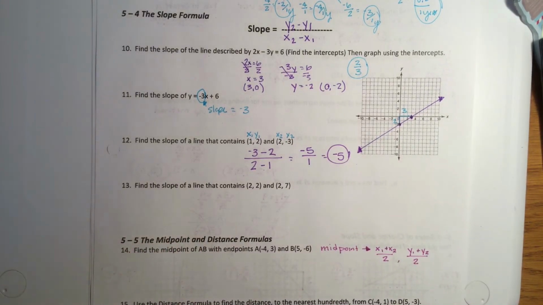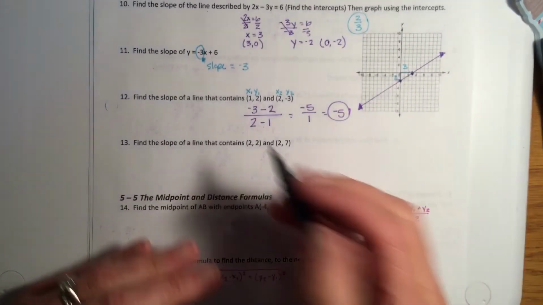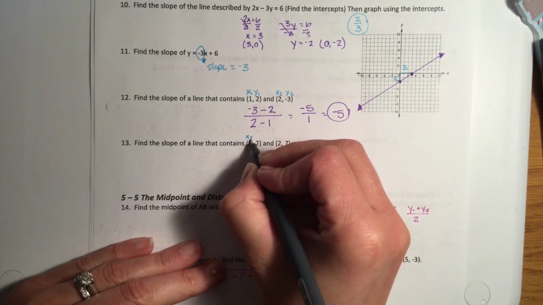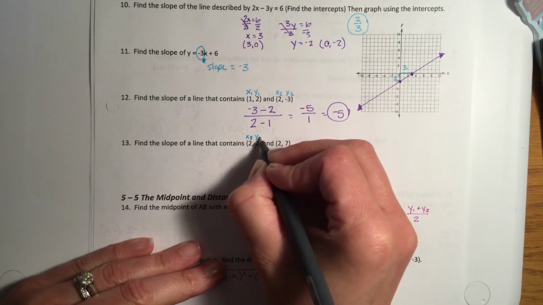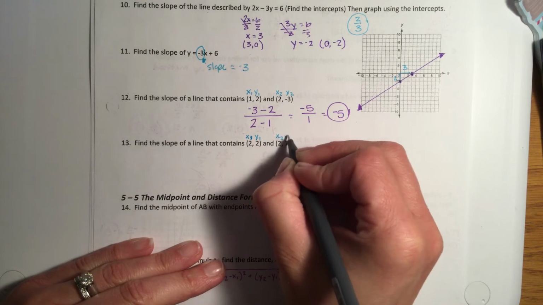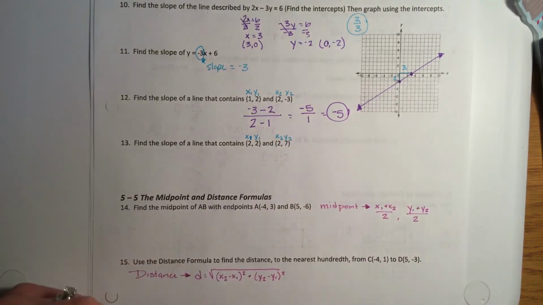Just be careful. A lot of mistakes are made because you guys are just a little too confident when you do that subtracting. We'll do one more here.